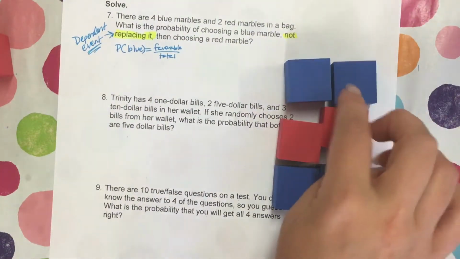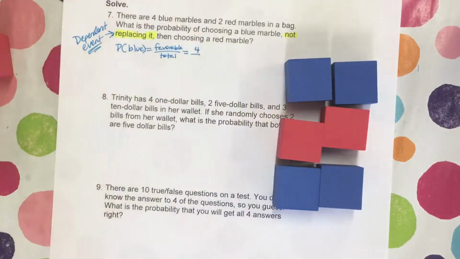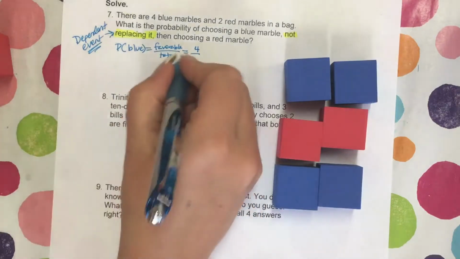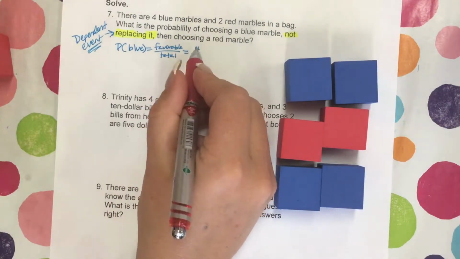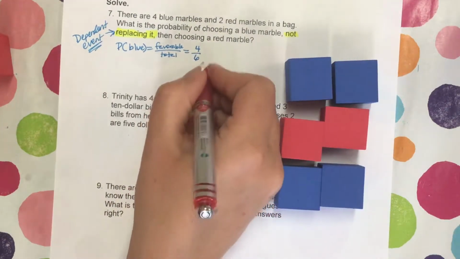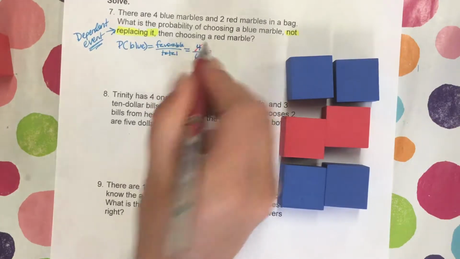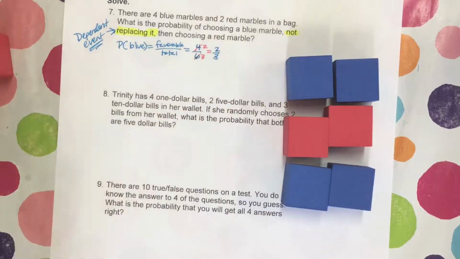There's 1, 2, 3, 4, so it's 4 over the total of 6. That's 4/6, and we need to reduce that fraction. 2 goes into 4 2 times, and 2 goes into 6 3 times. We're left with 2/3 as the probability.